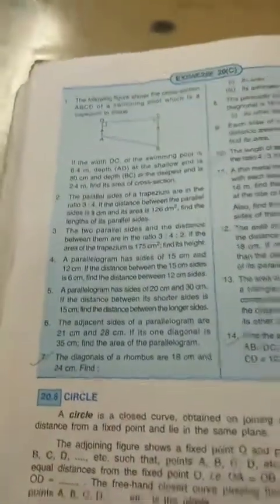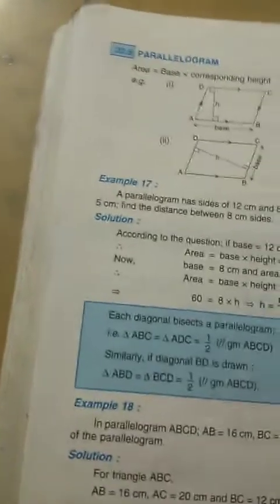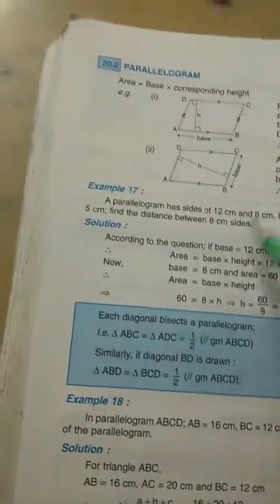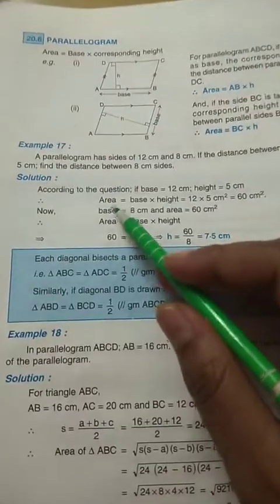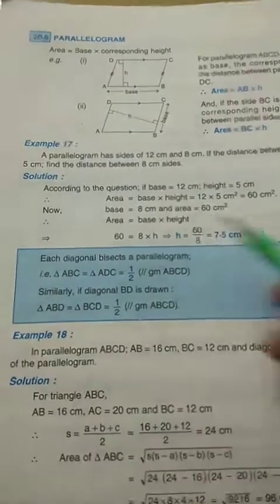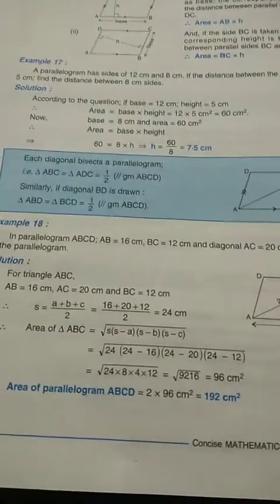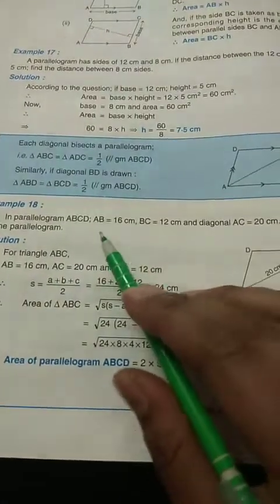Okay, here are some problems of the exercise part of the question. You can see the exercise part. In this exercise part, we have some questions of rhombus, some questions of trapezium, and some questions of parallelogram. The next part is the parallelogram. Now for parallelogram, we have the area taken as base into height, and whatever you have to find, you have to substitute the value and write it.